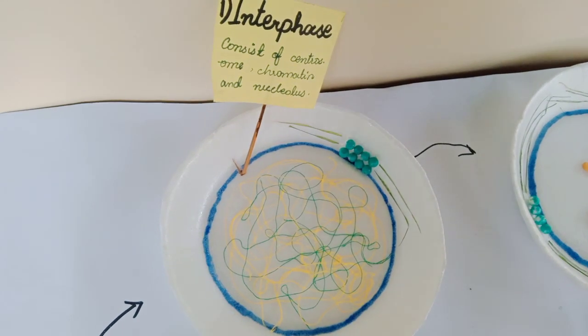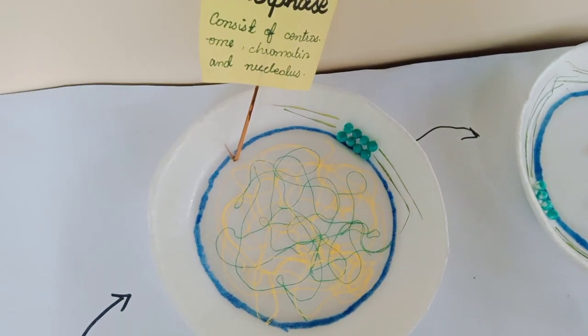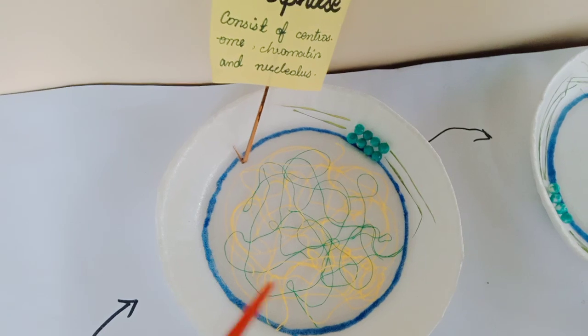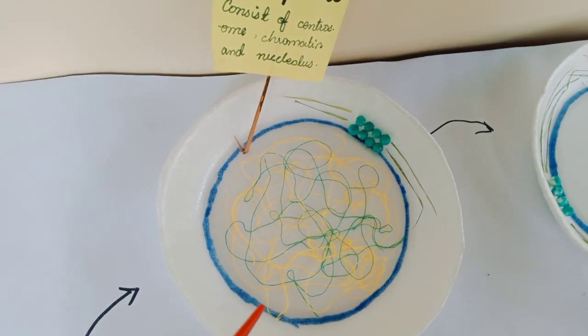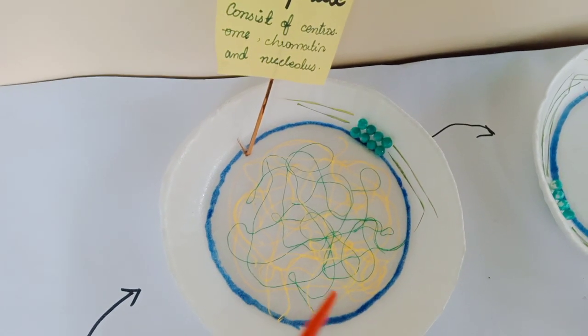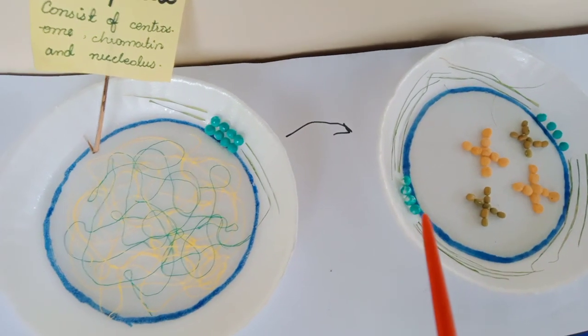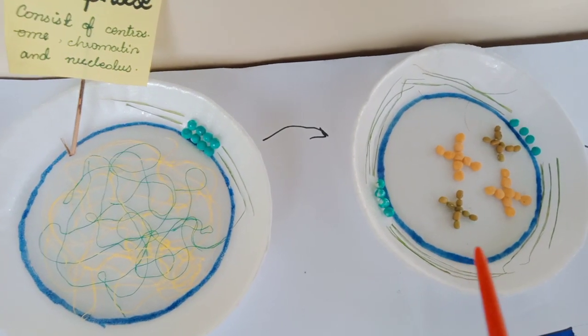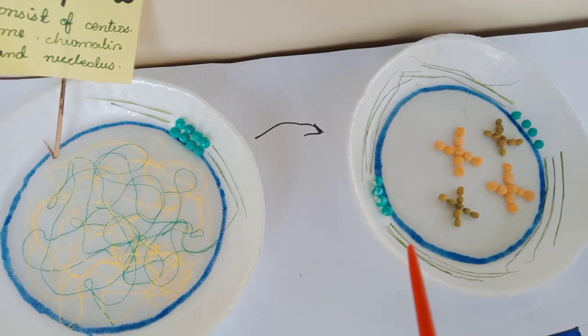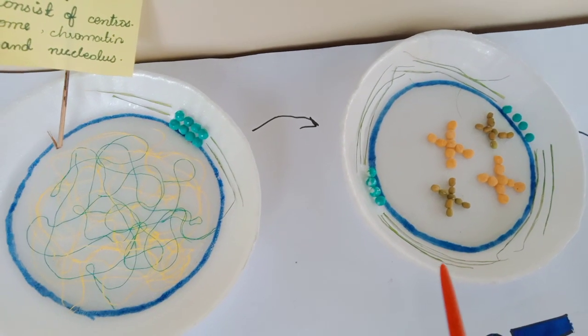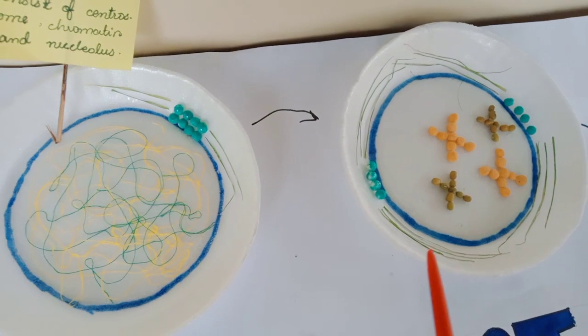The chromosomes condense further, the nucleoli disappear and the nuclear envelope disintegrates. The centrioles that were duplicated during interphase migrate to the poles and form spindle fibers.